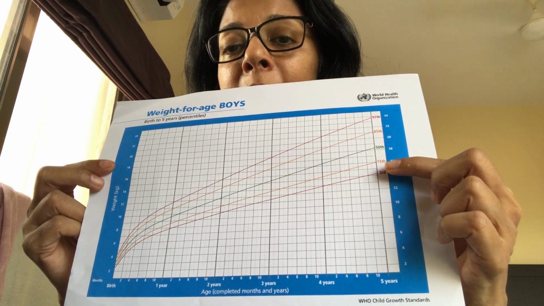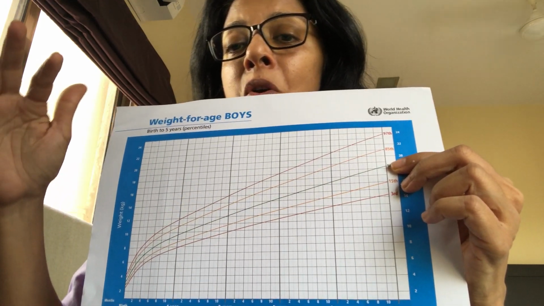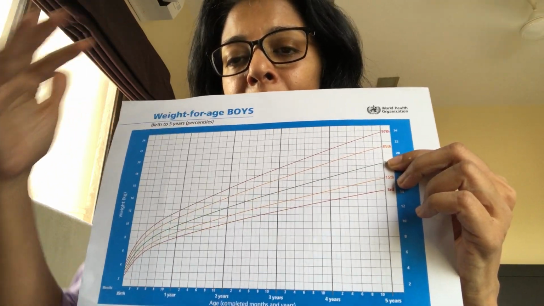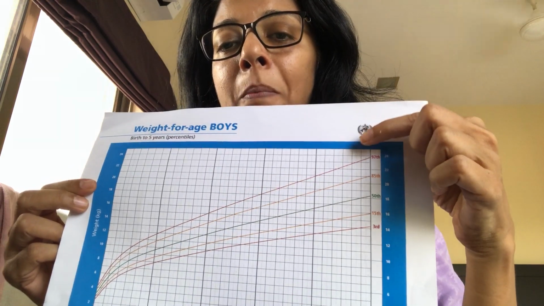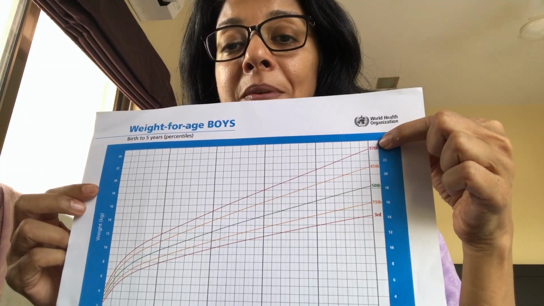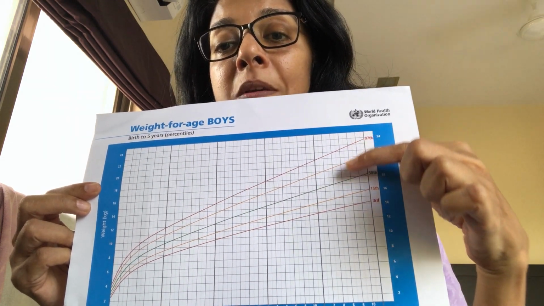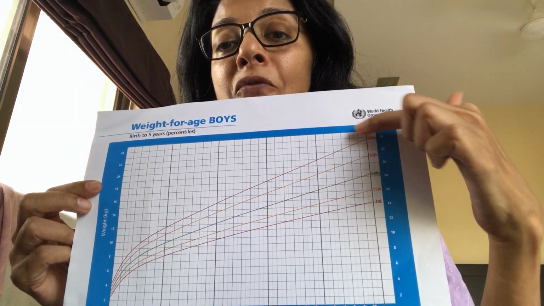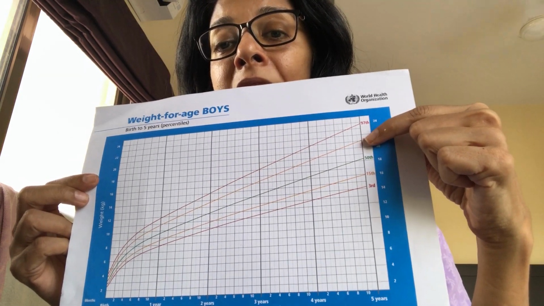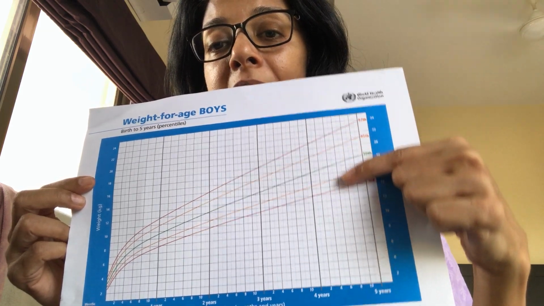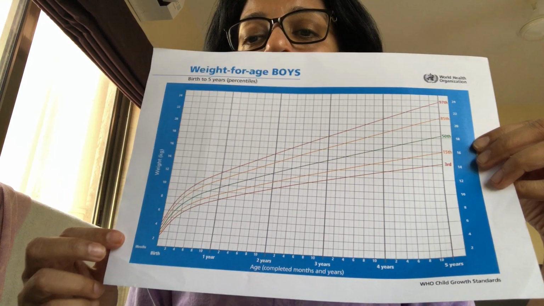So we want to make sure that children are growing at least average, or just around average. 50% of children should be on this line. Now the top line is the 97th percentile. 97th percentile means 97% of children are below this line, and only 3% of children fall above this. And same thing for the 85th percentile. Almost 85% of children should be below this line, and 15% of children above this line. So this is the growth tracking.